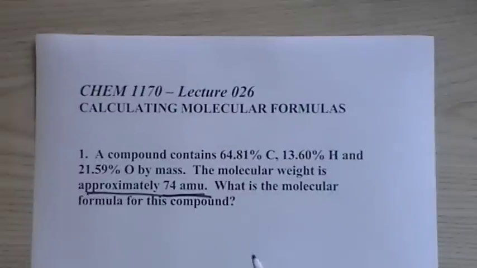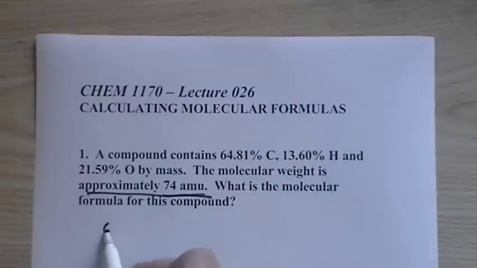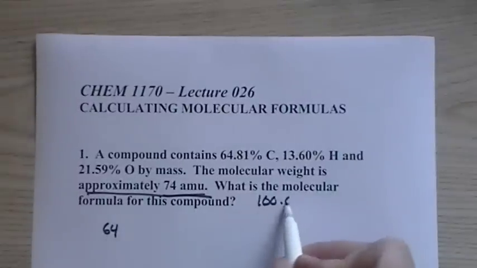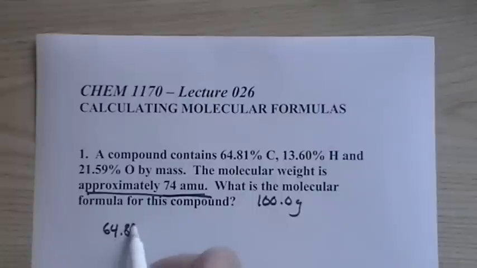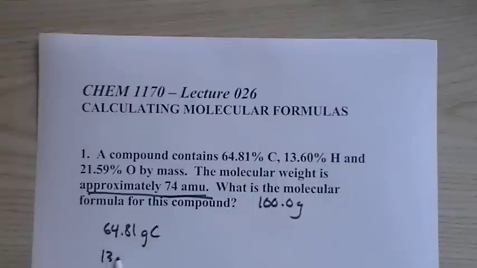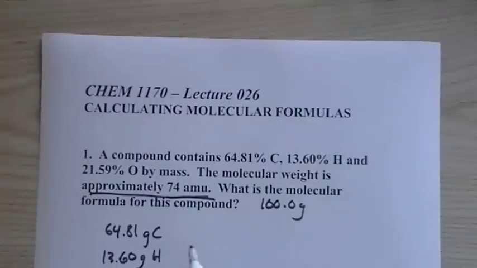And we're going to see that if we use 100 grams, we end up with this. And we convert these to moles. Notice I'm moving faster.